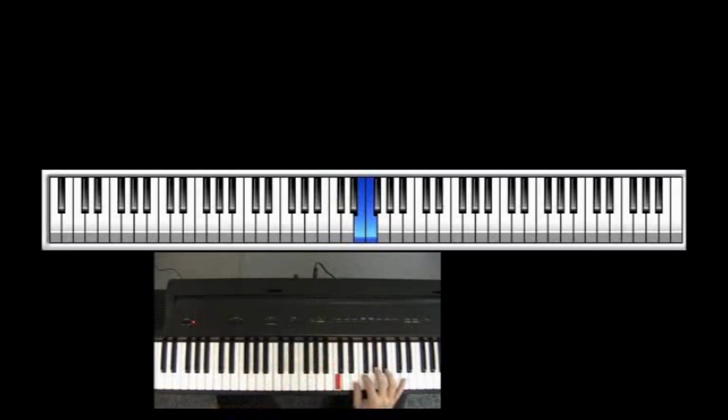Alright? Here's another example of a half step that consists of just two white notes. Here, between B and C, that's a half step. Here, between E and F, that's a half step. Okay? Alright, so a half step is when I go from one note to the very next note or key. I use the words key and note interchangeably here, okay? But you know that.